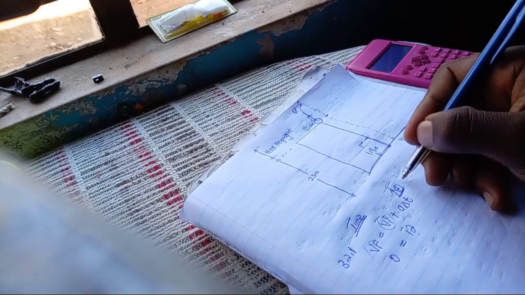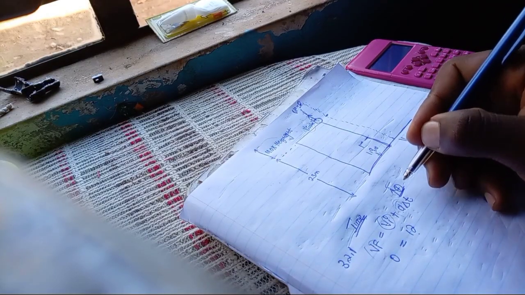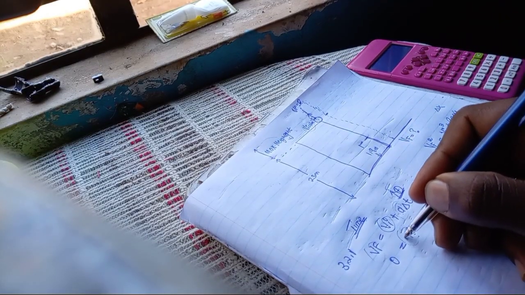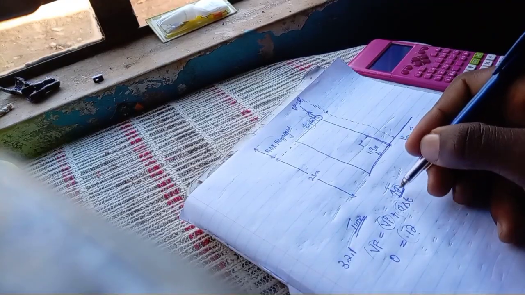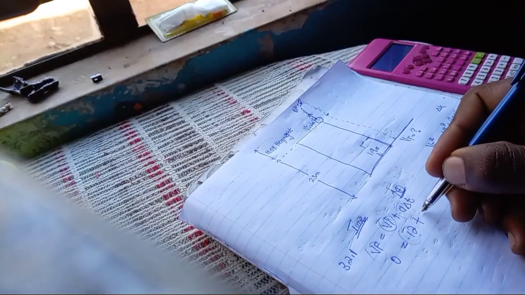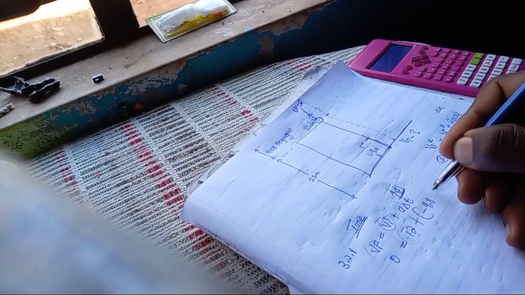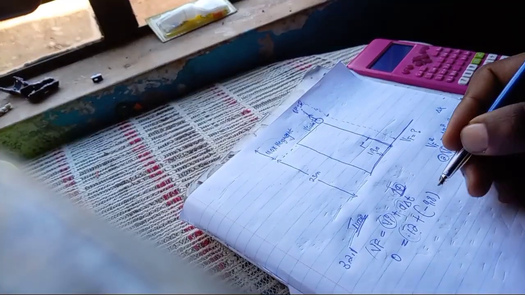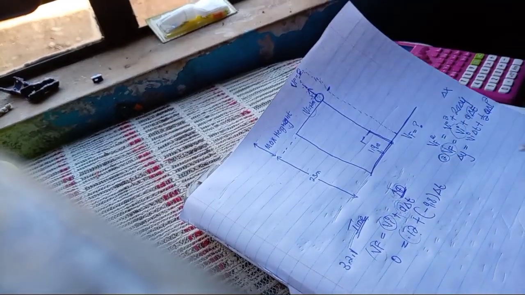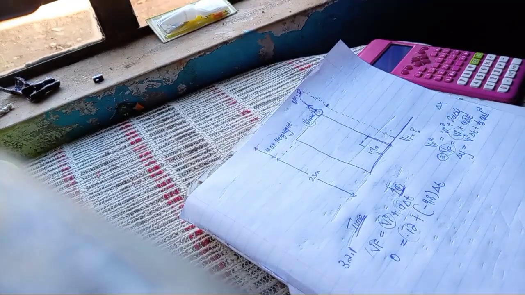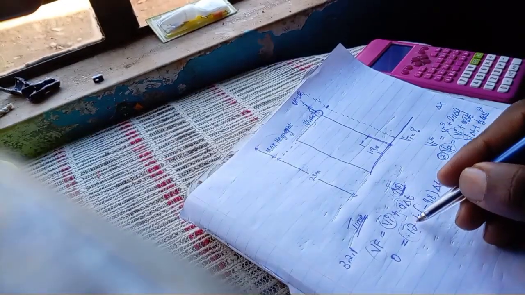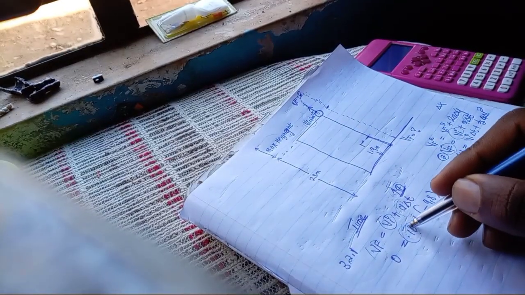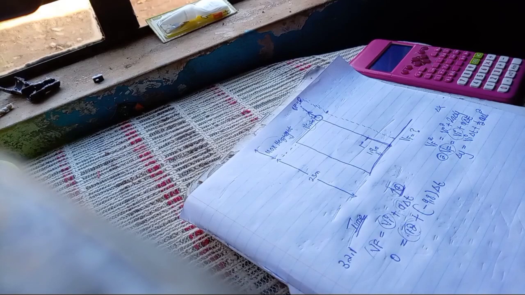If I choose downwards as positive, I'm going to change the sign of the initial velocity. So I choose upwards as positive. So it's going to be, in brackets, negative 9.8 as the constant 9.8, times change in time. I hope you understand.